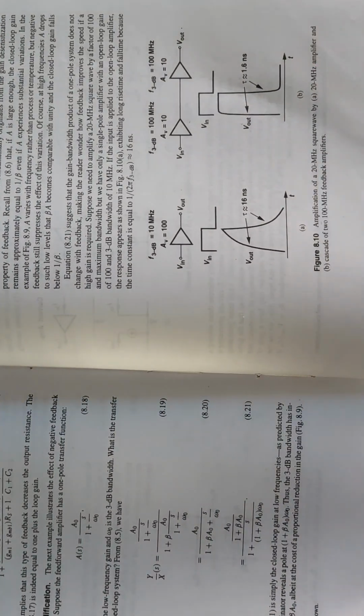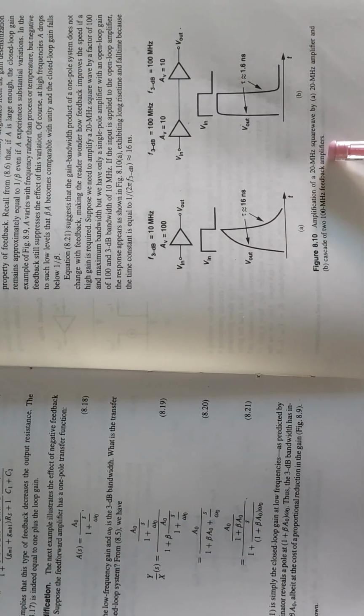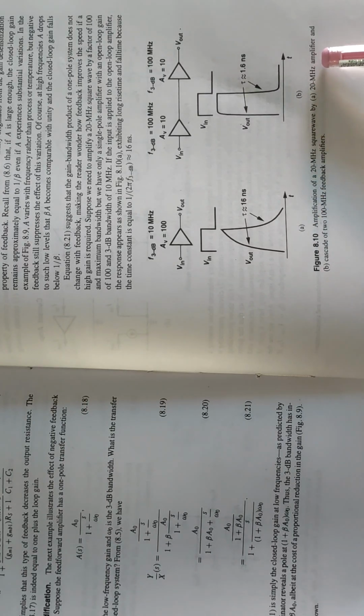and a 3 dB bandwidth of 10 MHz. If the input is applied to the open loop amplifier, the response appears as shown in figure A, exhibiting long rise time and fall time because the time constant is equal to 1/(2π f3dB), which is about 16 nanoseconds. Figure: amplification of a 20 MHz square wave by (A) a 20 MHz amplifier and (B) a cascade of 200 MHz feedback amplifiers.